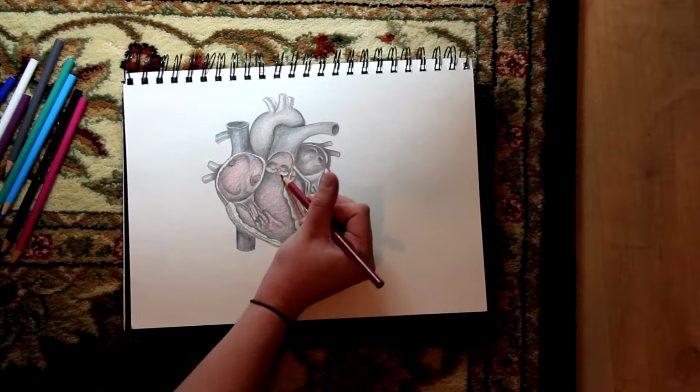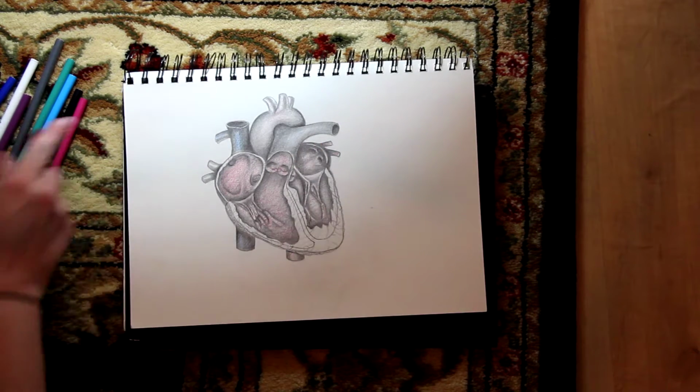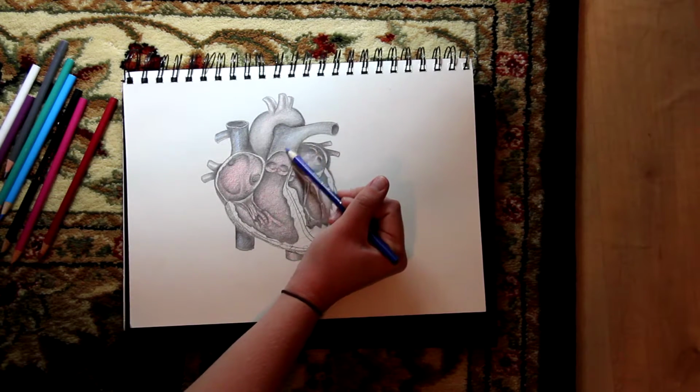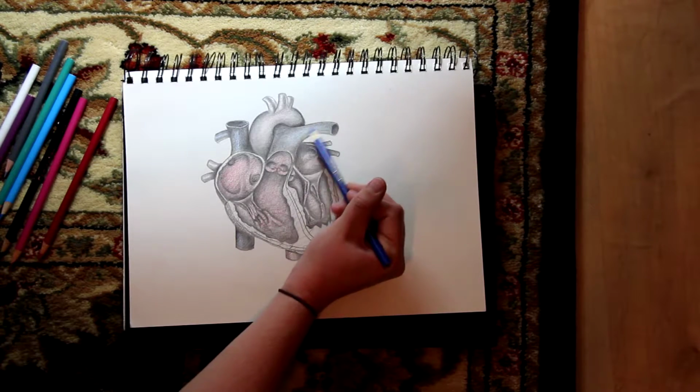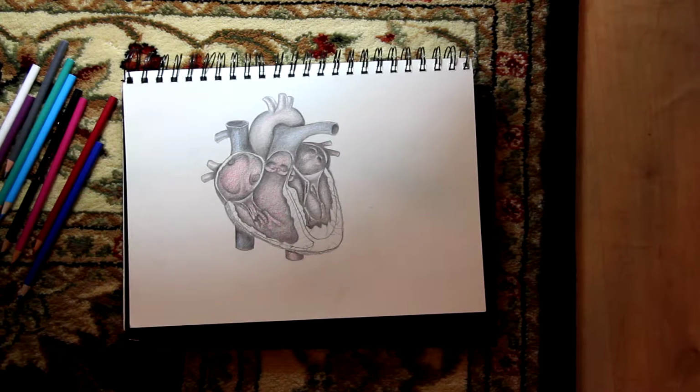It then moves through the pulmonary valve, which is right here, up through the pulmonary trunk, and then out the pulmonary arteries into the lungs to be oxygenated. Once the blood reaches the capillaries in the lungs, gas exchange occurs, which binds the oxygen to the red blood cells.